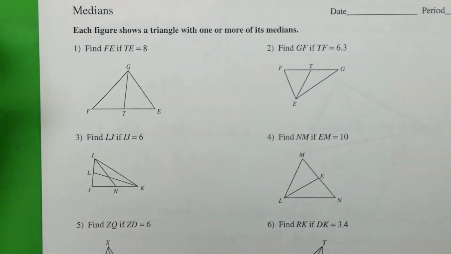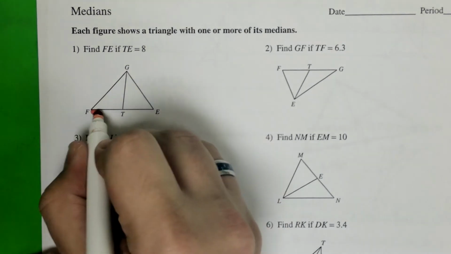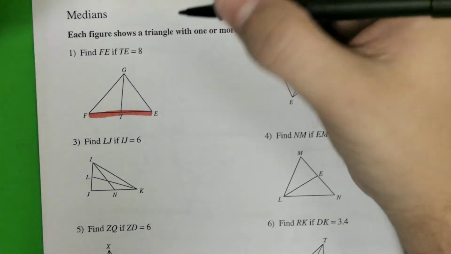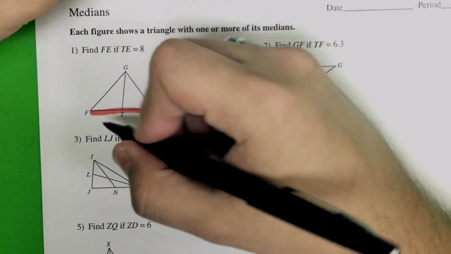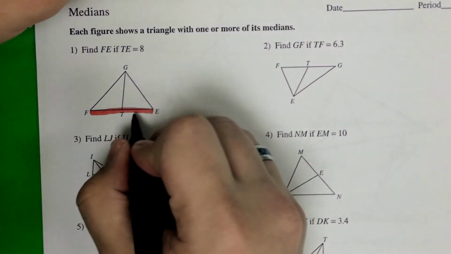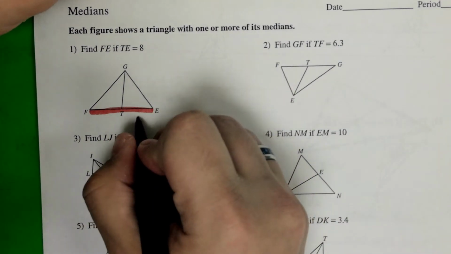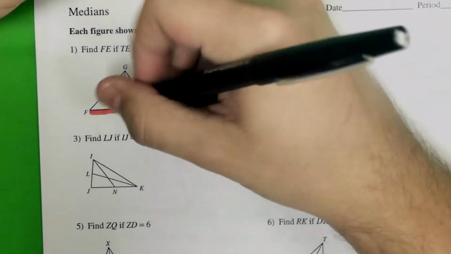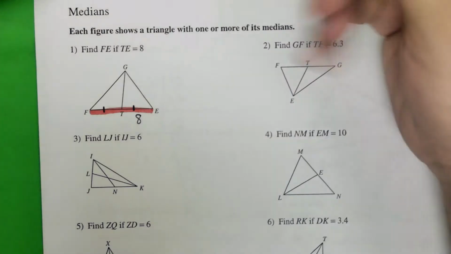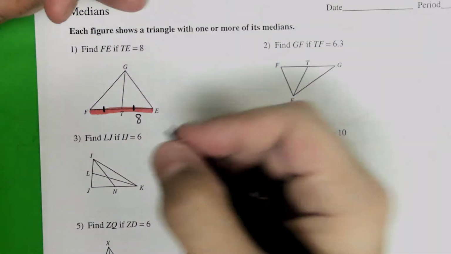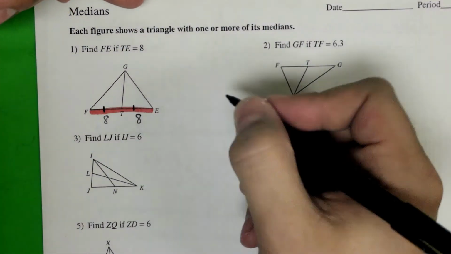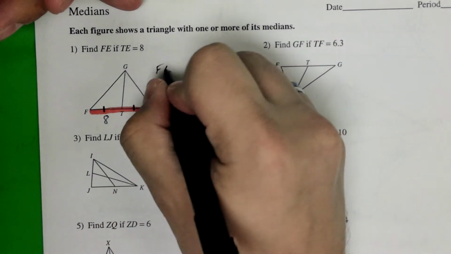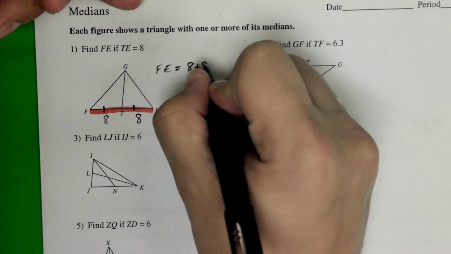Now this side over here is the whole bottom side. Notice we only have one median. Since we only have one median and it's asking us to find one of the sides, and it gives us T to E, the length from T to E is 8. All right, so that's 1/2 because this segment and this segment are congruent. So F to T would also be 8. So that means that FE would be the sum of FT and TE. So FE equals 8 plus 8, which is just 16.